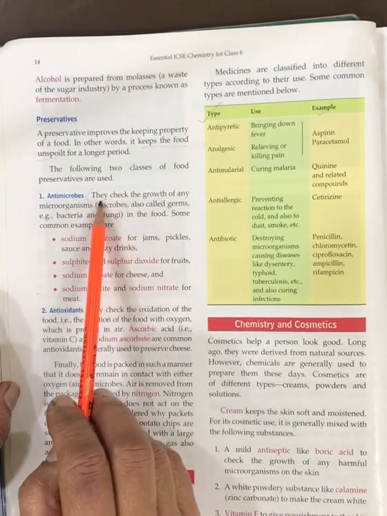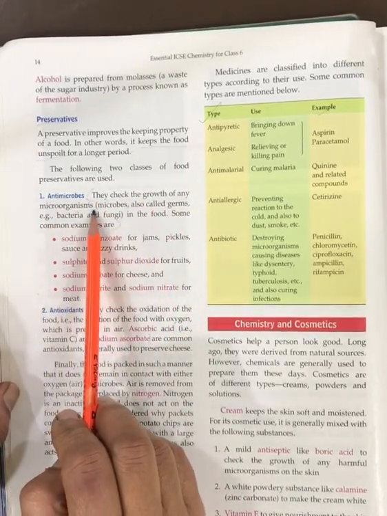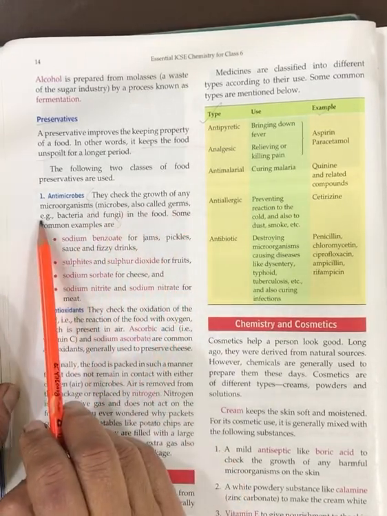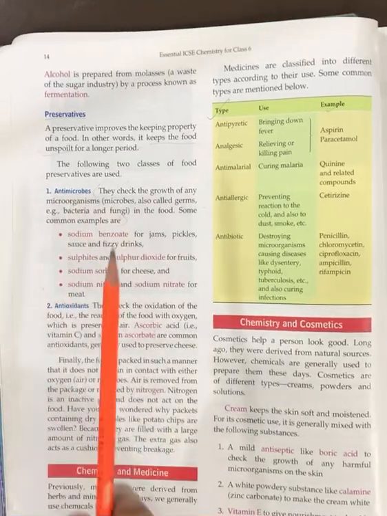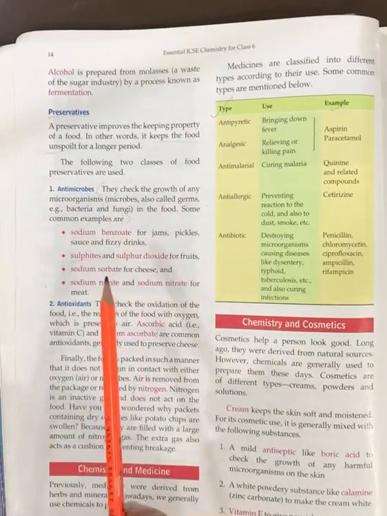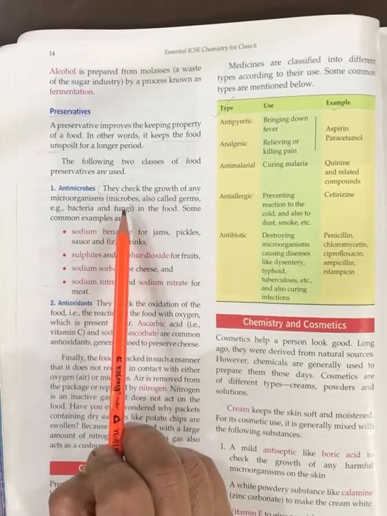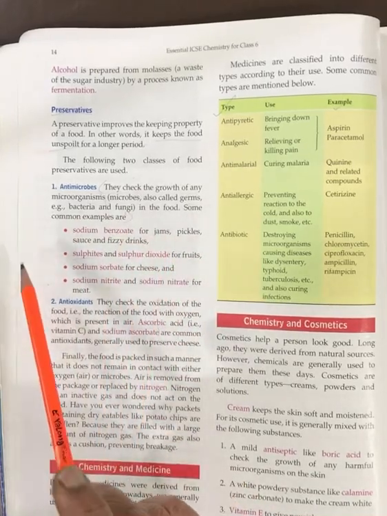These preservatives check the growth of microorganisms. Microbes are also called germs, for example, bacteria and fungi. So these antimicrobes are chemical substances which avoid the growth of microorganisms like bacteria and fungi in the food.